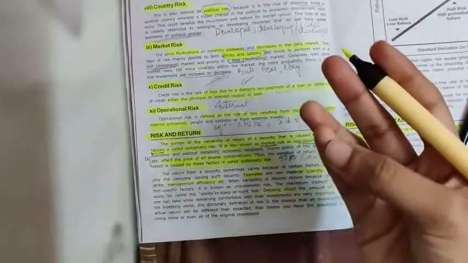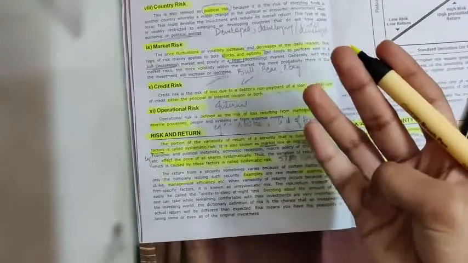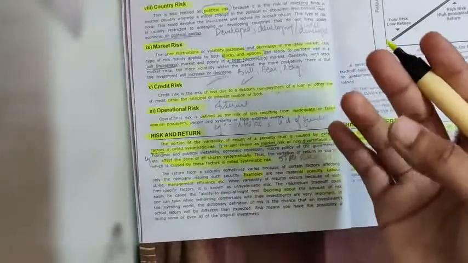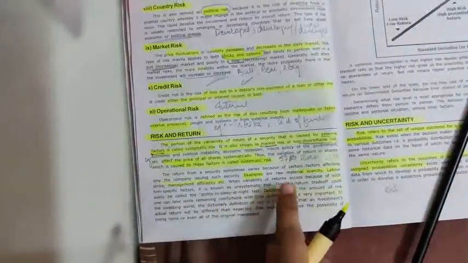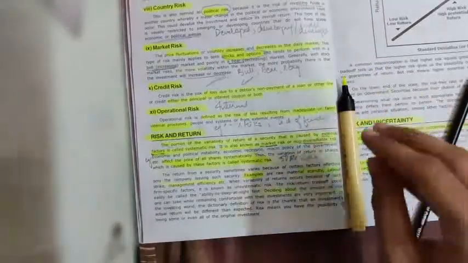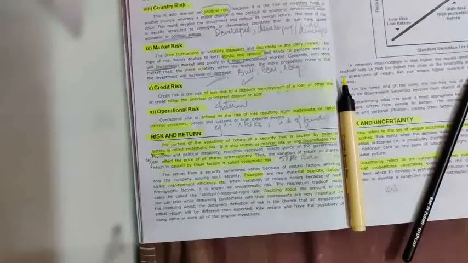They could be internal factors: your employees, your raw material, your day-to-day working cost. Whereas in external you have social and political factors that will directly or indirectly affect the working of the company, relate to your risk and affect your return.